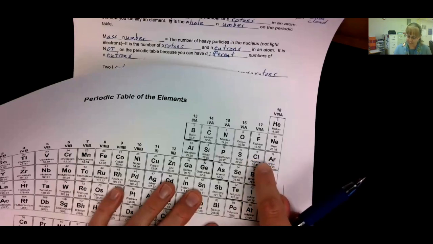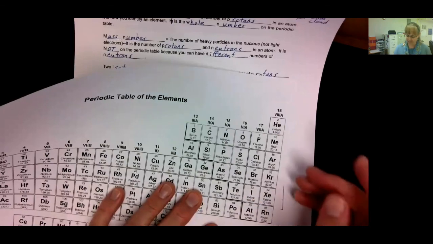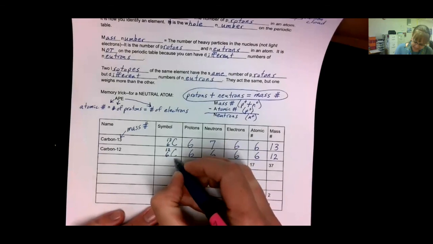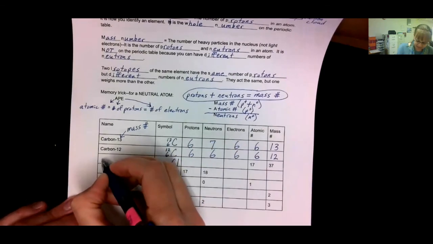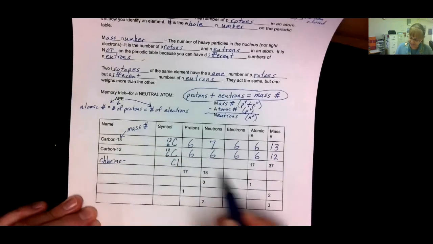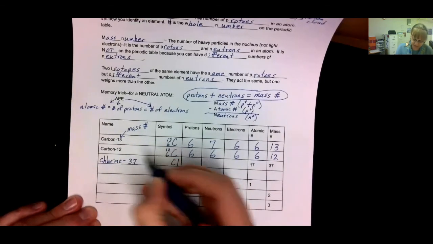That's how you know this is a lowercase l rather than a capital I, which is a little bit confusing. If the only letter is an I, we know it must be a capital I, because the only letter is always capitalized. So chlorine, C-L, and the number that goes after it is always the mass number. So this is chlorine 37.